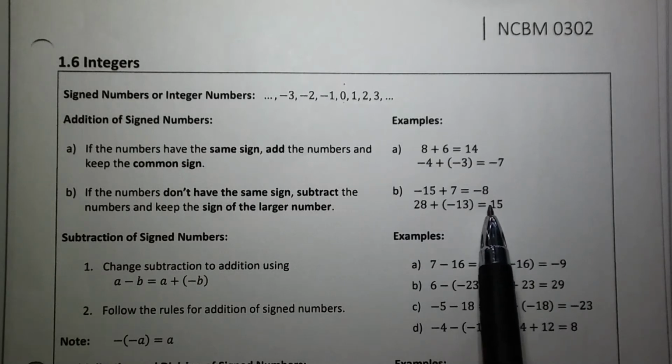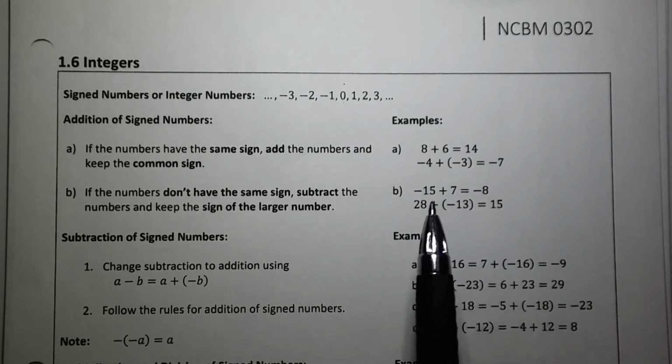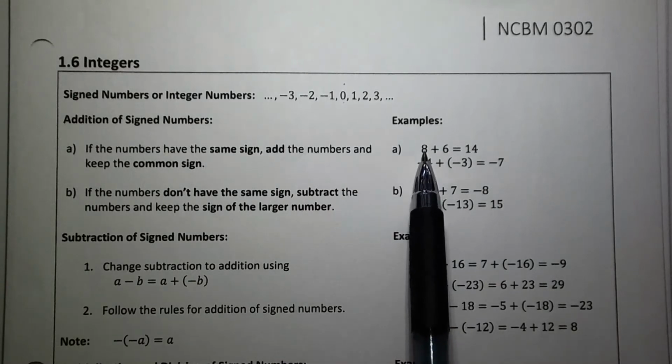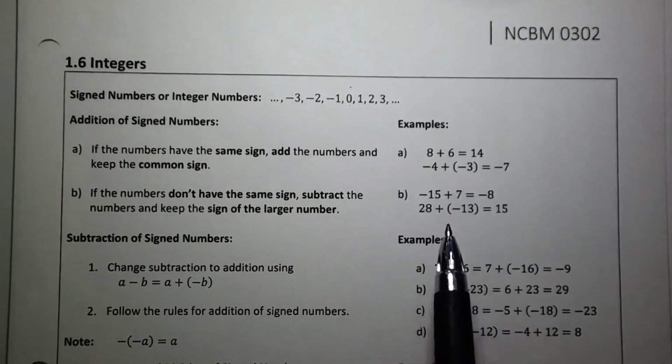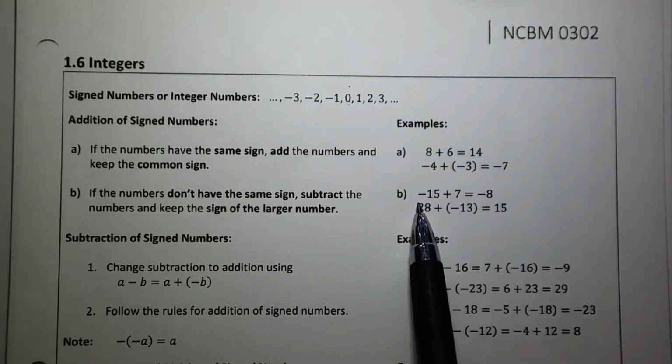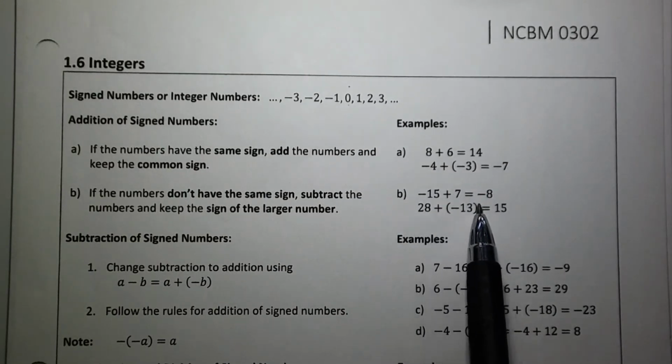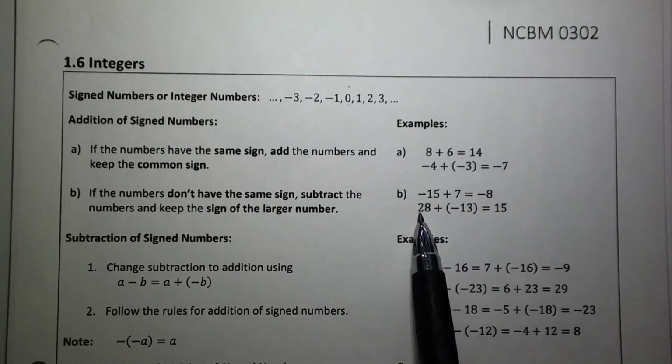So that's how we add integers. Again, same sign, we add them, we keep the sign. Different sign, we subtract them and we keep the sign of the larger number.